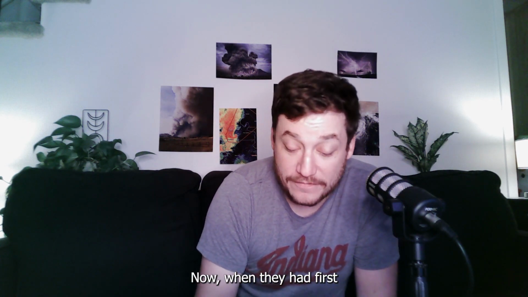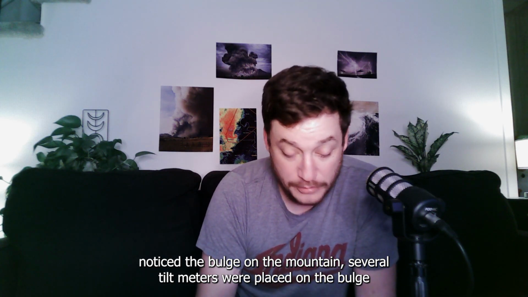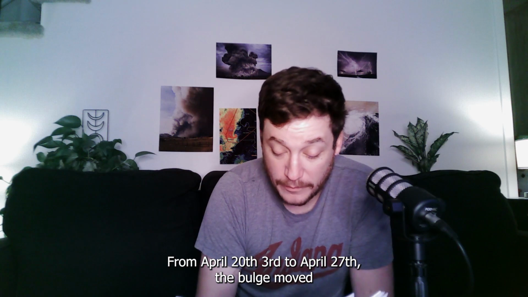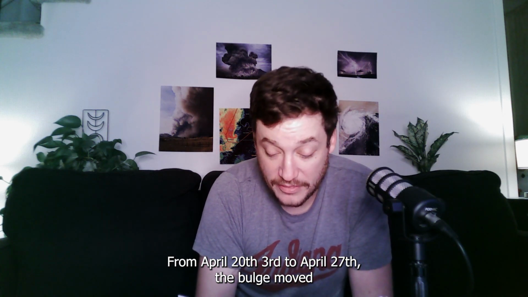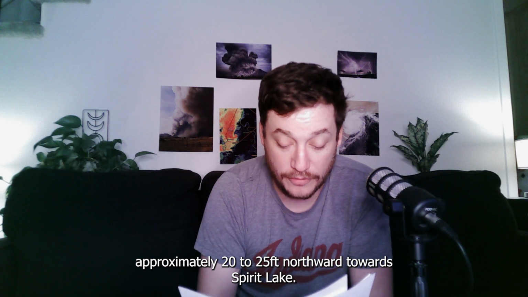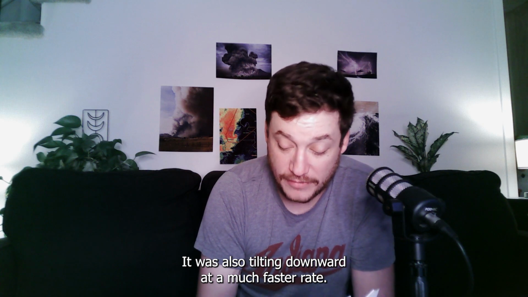Now, when they had first noticed the bulge on the mountain, several tilt meters were placed on the bulge to measure how far and how much the bulge was tilting. From April 23rd to April 27th, the bulge moved approximately 20 to 25 feet northward towards Spirit Lake. It was also tilting downward at a much faster rate.